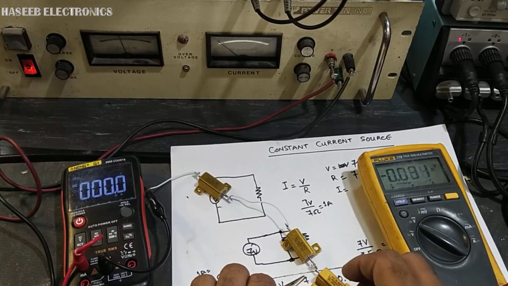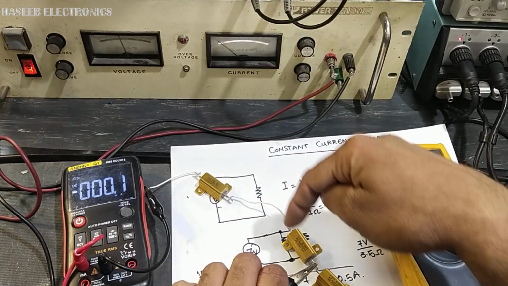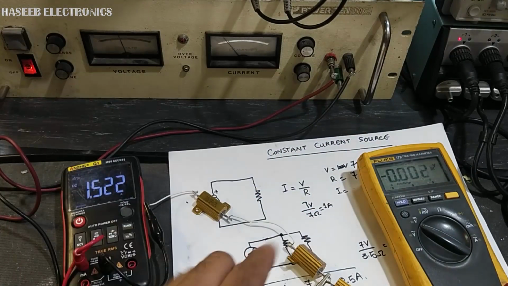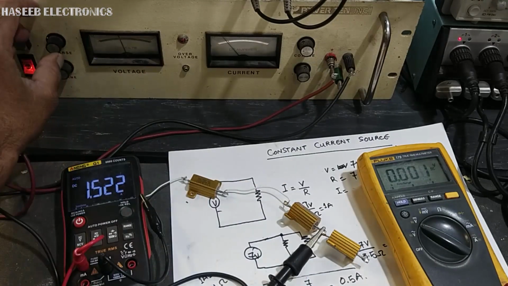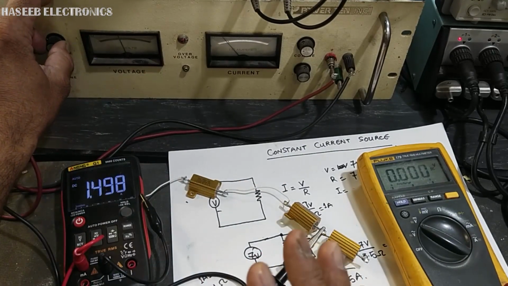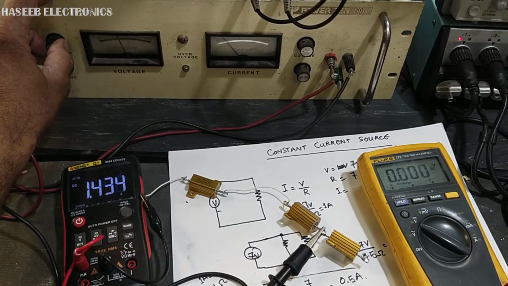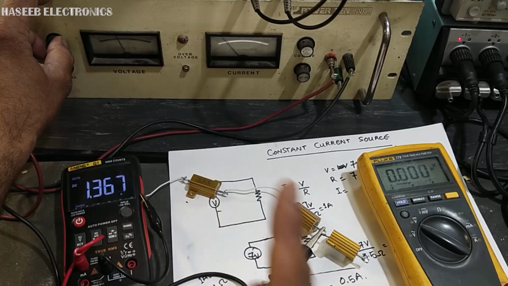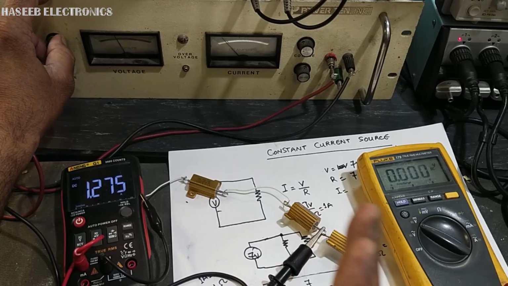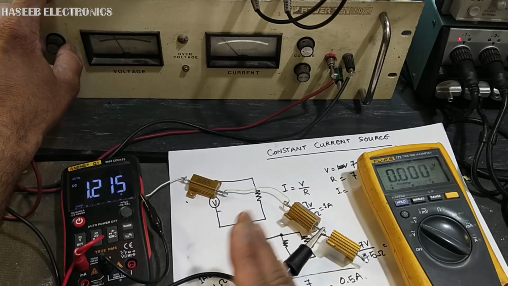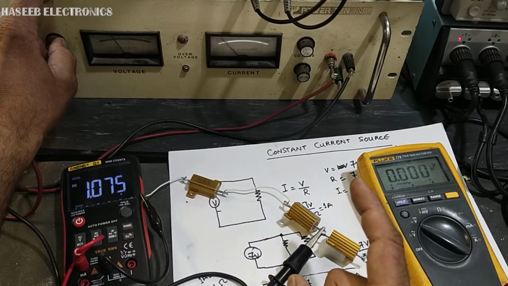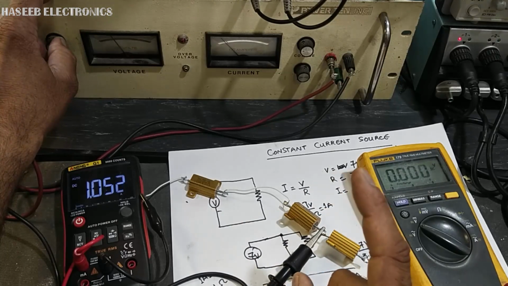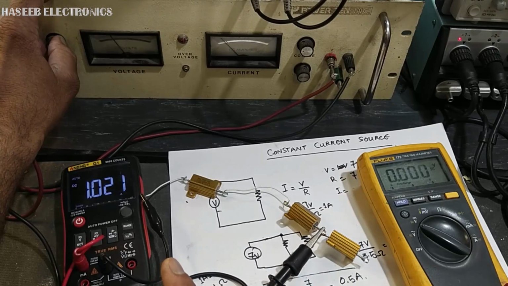now we connect two resistors, 7, 7, 14. Now the current increased. When we decrease the load, the current increased. For that purpose, the current source will automatically adjust its voltage to maintain 1 ampere. This is the phenomenon of a constant current source. When we increase or decrease the load, the current source will adjust its voltage to maintain 1 ampere.